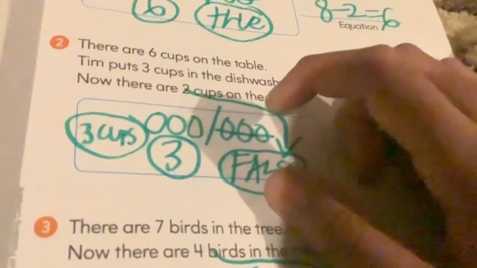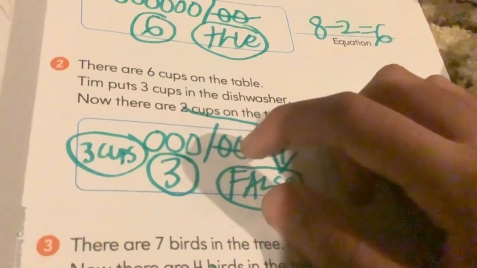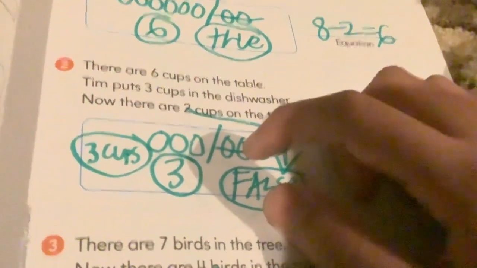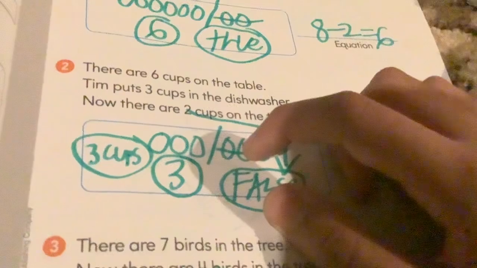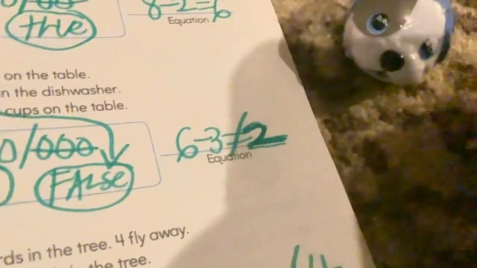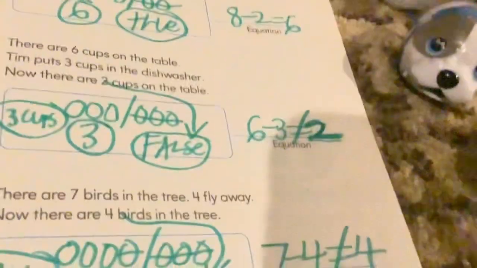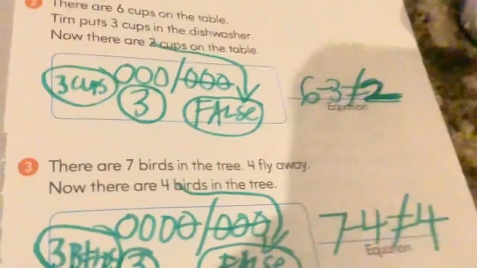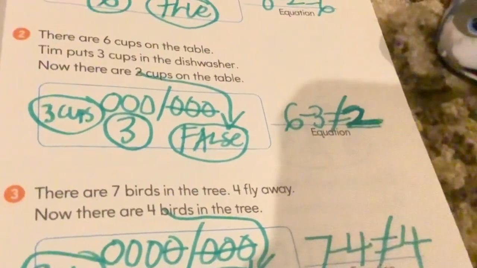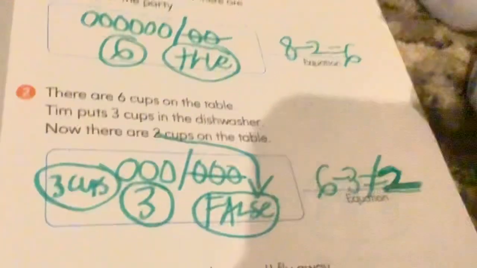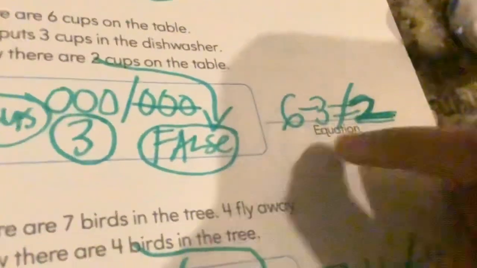However, there are not 2 circles, because 3 is 1 more than 2. 3 is not equal to 2. So, 6 minus 3 is not equal to 2. 6 minus 3 equals 3 instead. That is a false equation. Well done.